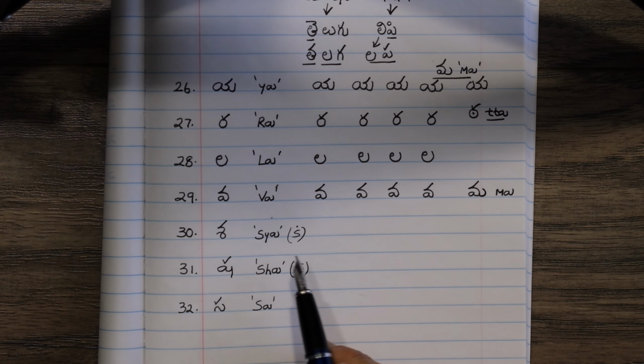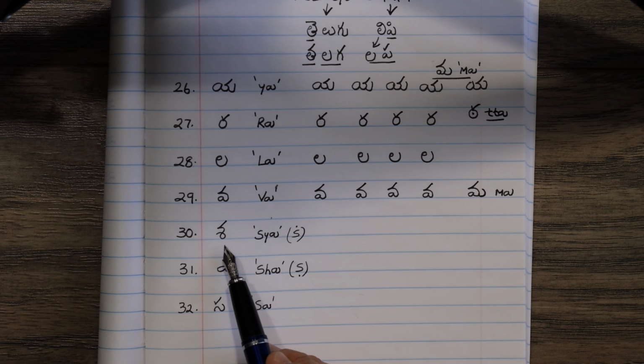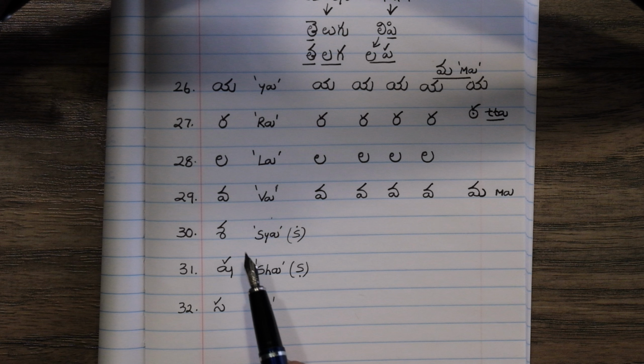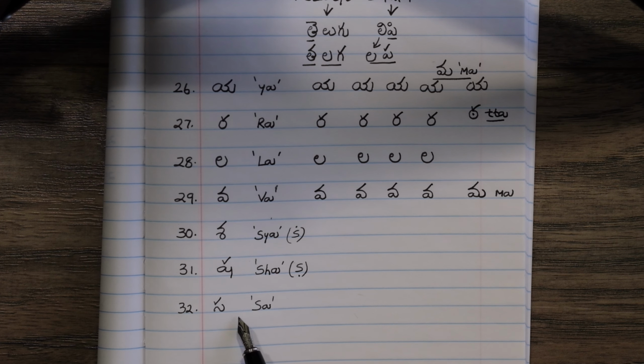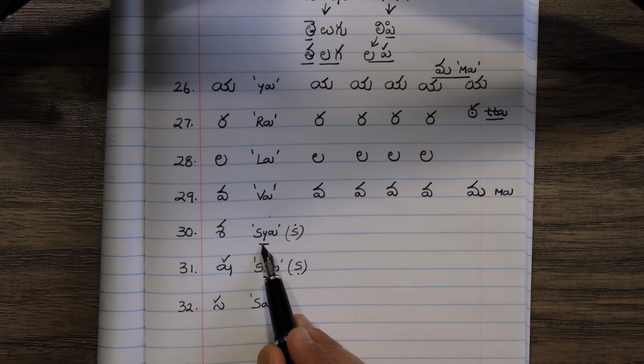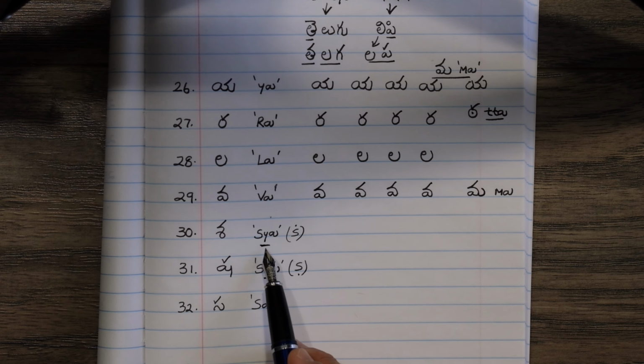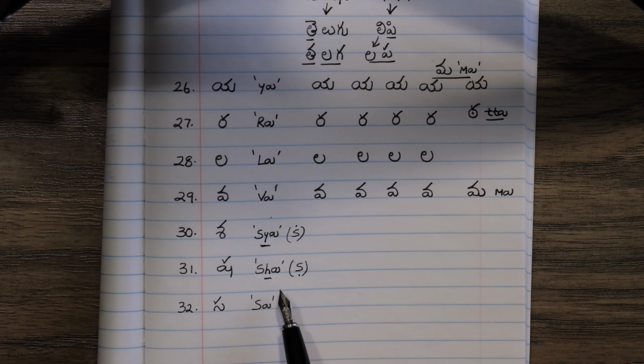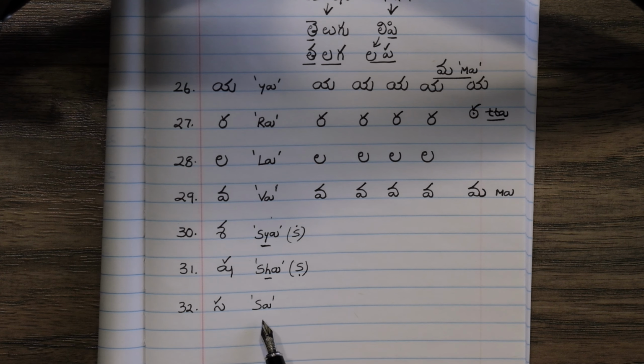Now look very carefully. This is sya, sha, sa. Notice the H sound here and the Y sound here. The predominant sound in this is sya, sha, sa. This is just sa, SA.